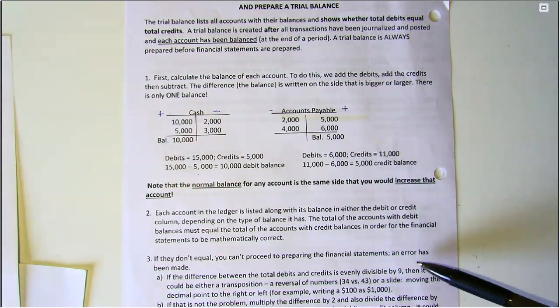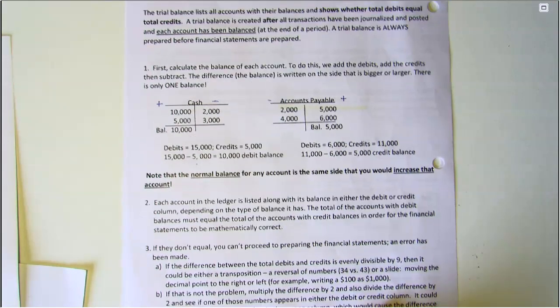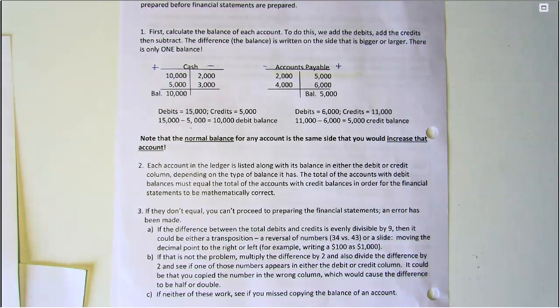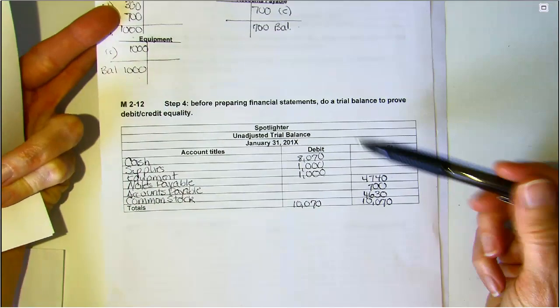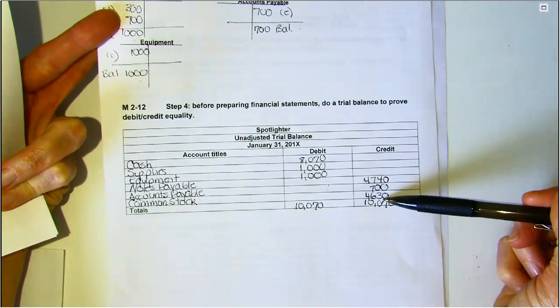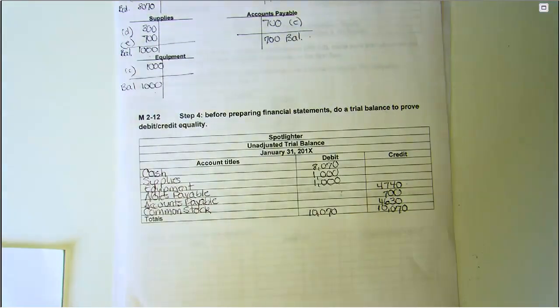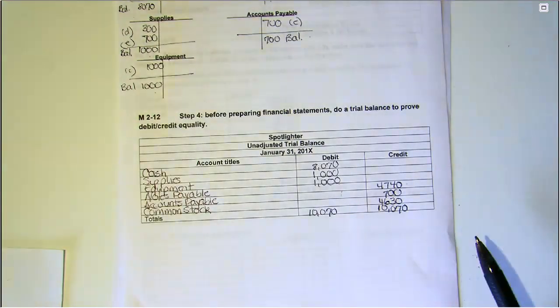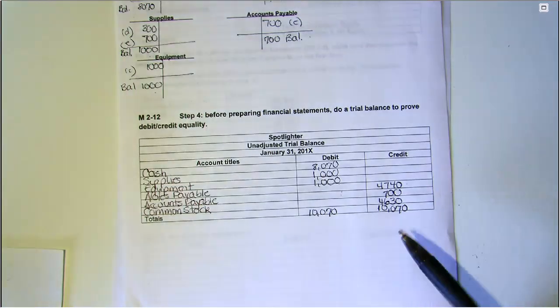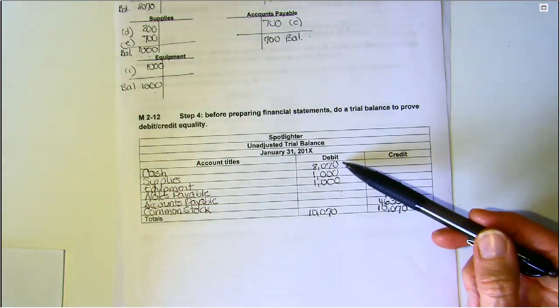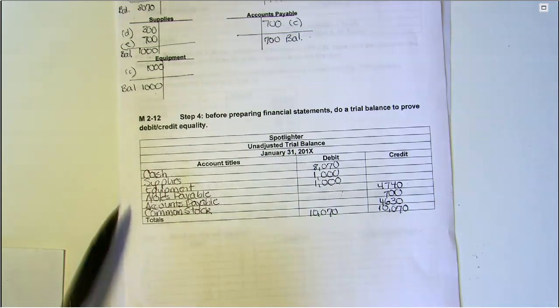Before we even take a look at 3 here, what to do if they don't equal, my advice would first be to just add down again, because perhaps you just put them in the calculator incorrectly. Next, I would look at the columns. We know that the normal balance of an account is the side that you would increase that account on. So since assets are all increased on the debit side, you'd expect all assets to be in the debit column.